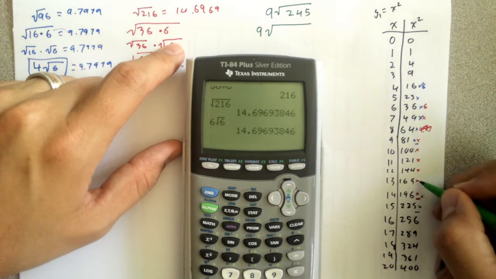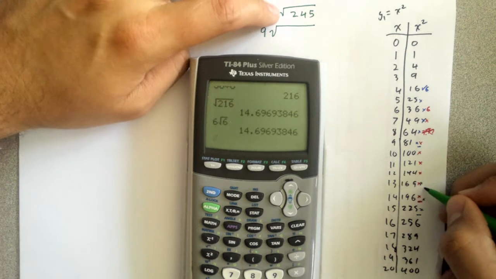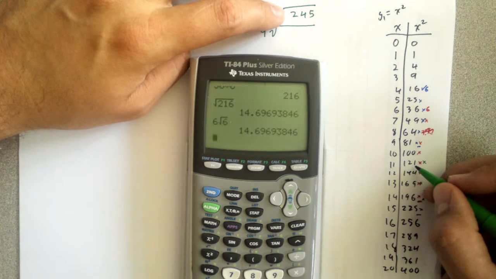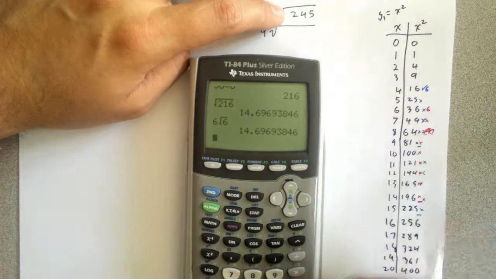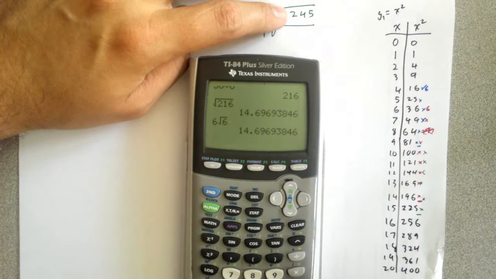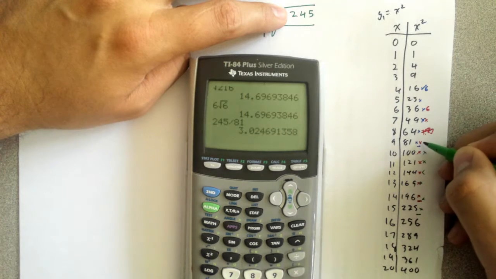Doesn't work. Going to start closer to 100. Let's check 121. Does 121 work? No, 121 doesn't work. Let's start with 81. Does 81 work? 245 divided by 81. Nope, that doesn't work.